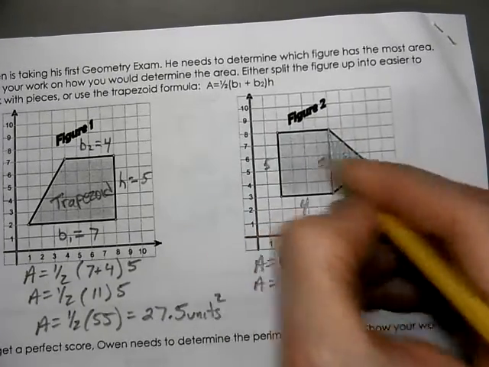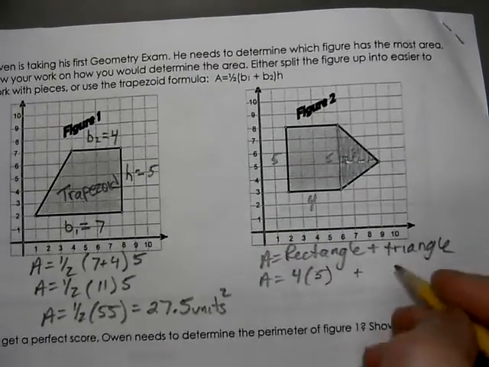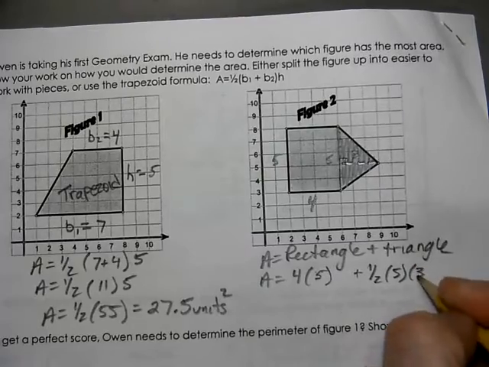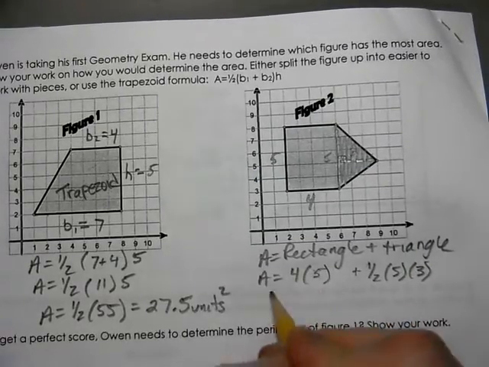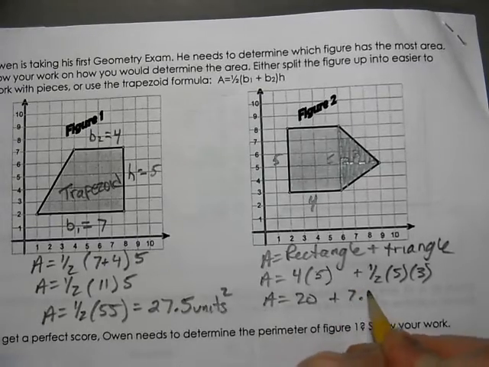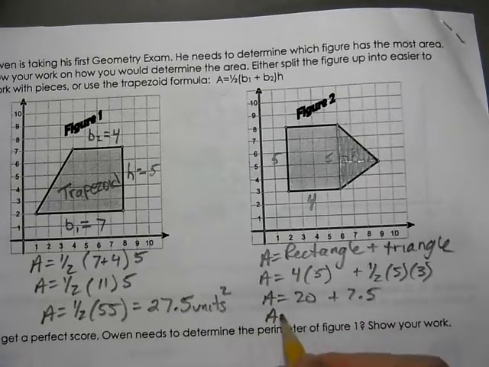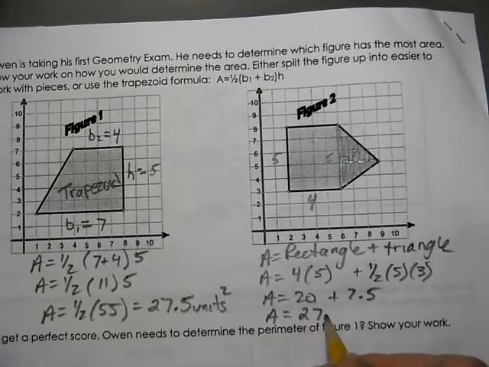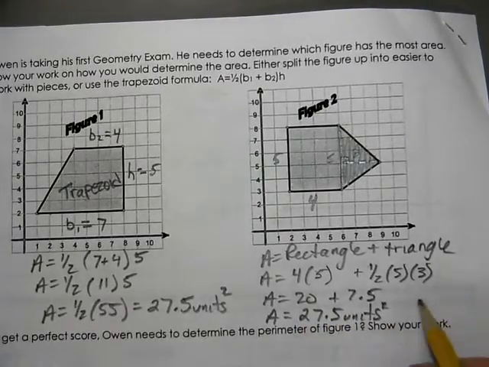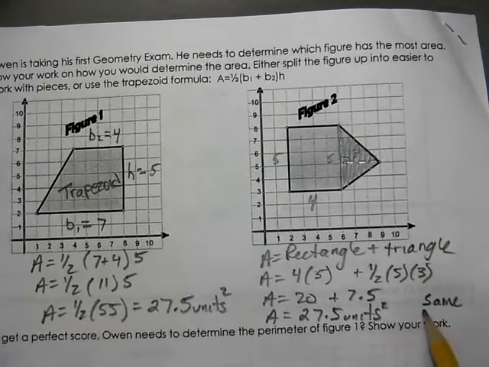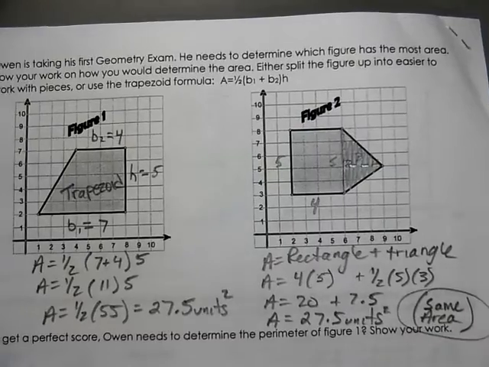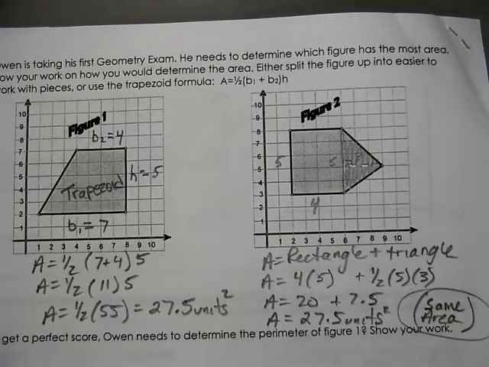Of course, it's across from this side. So to find the area of a triangle, we say half of 5 times 3. So here we're going to get 20 and 7.5. We're going to get 27.5. We see that they have the same area. Neither one is bigger.